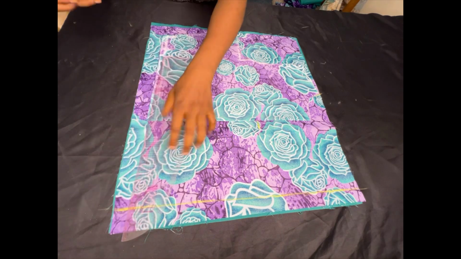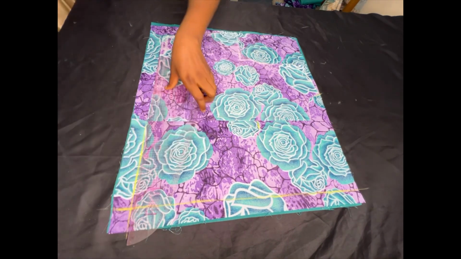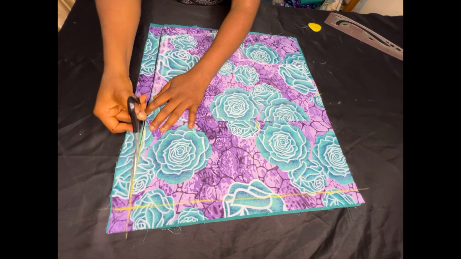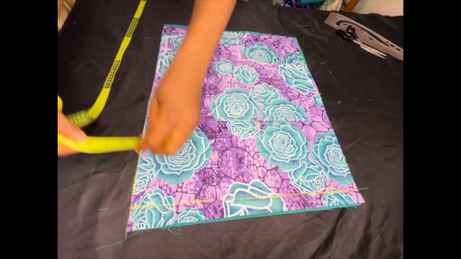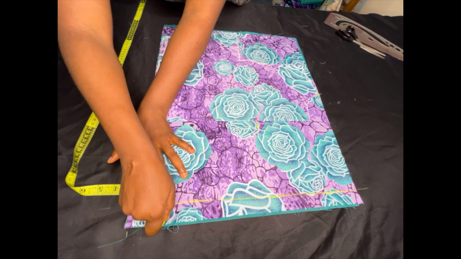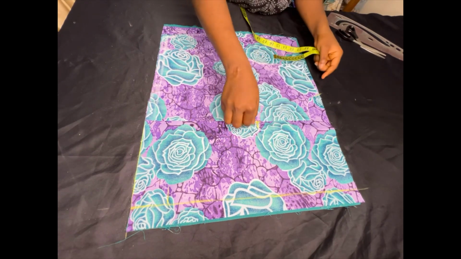If you want it a little lower, you can go ahead and do 7 inches if that's something you would like. Now from the bottom, the lower part, I went up by 2.5 inches. I marked the points there. Now I'll take out the back piece.